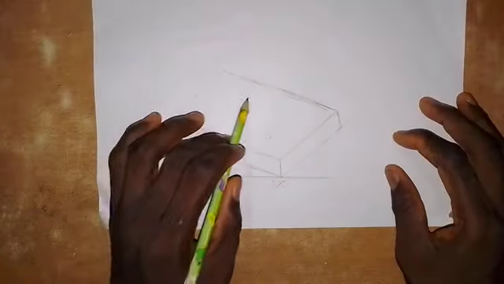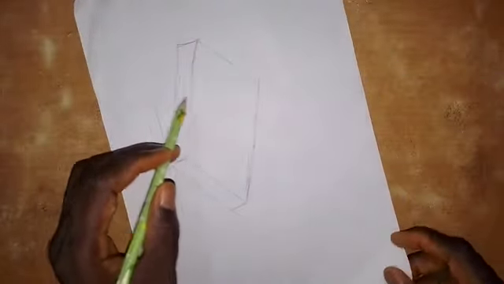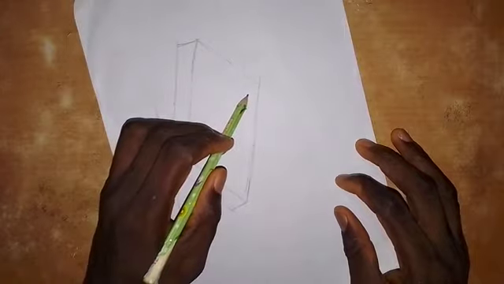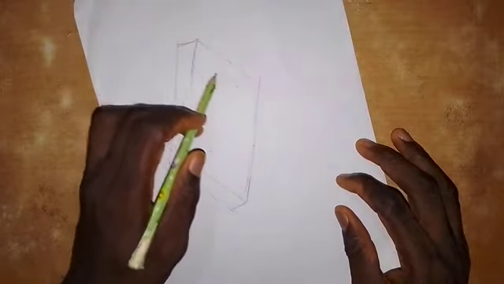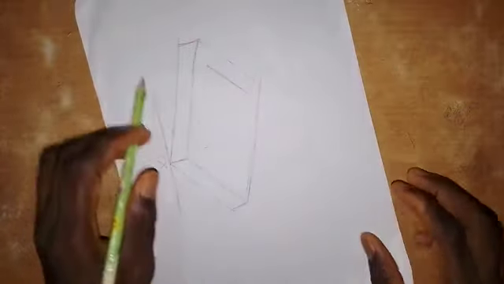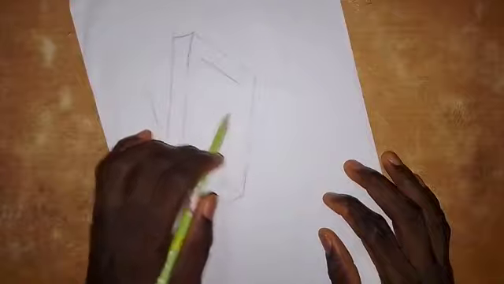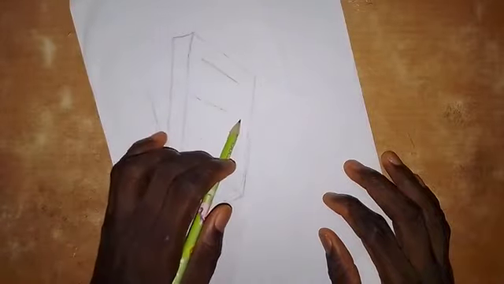I'm going to sketch a square at this point, and it goes like this. We sketch a line like this, which should be parallel to this end, and moving away a little bit, I also sketch a line around here.